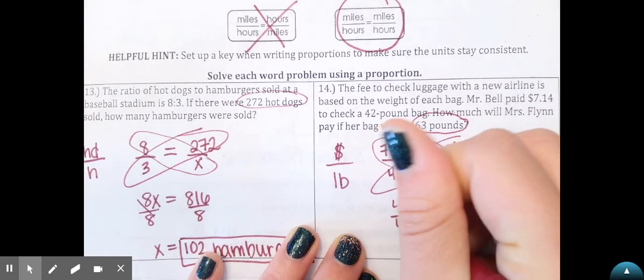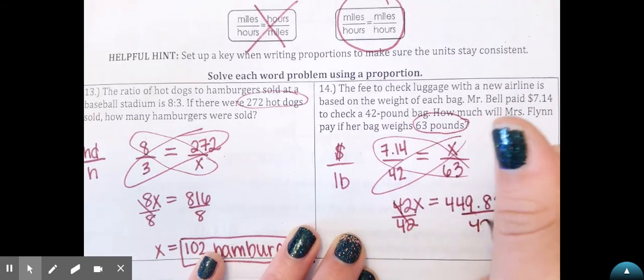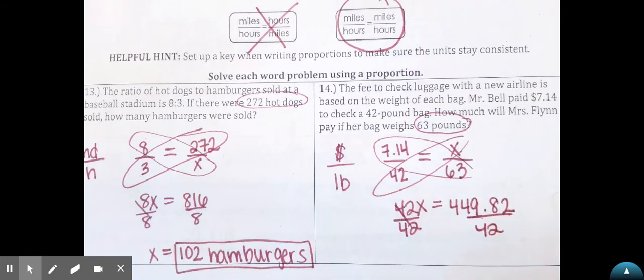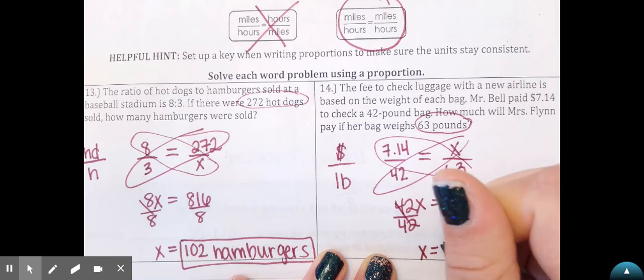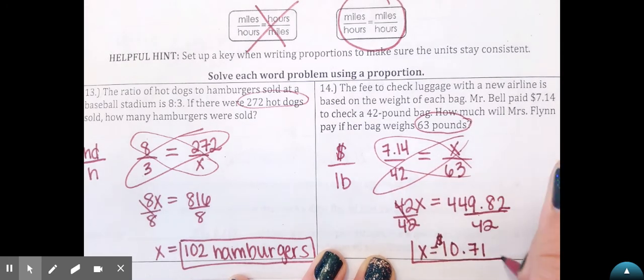And then we'll divide both sides by 42. And we'll get 10.71, so $10.71.